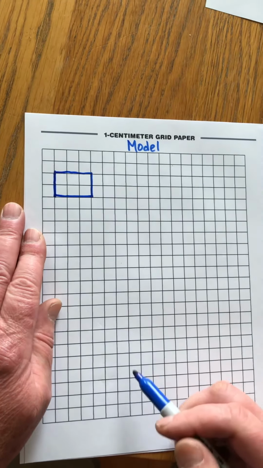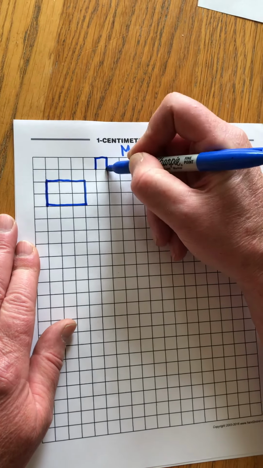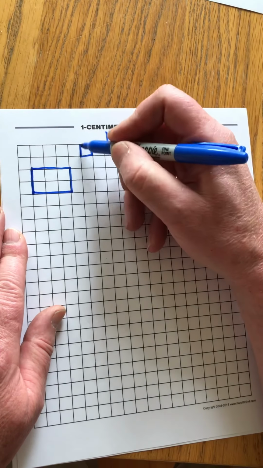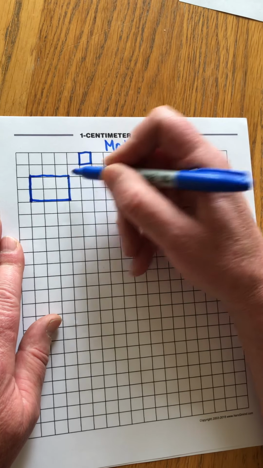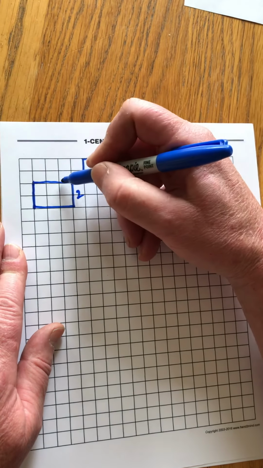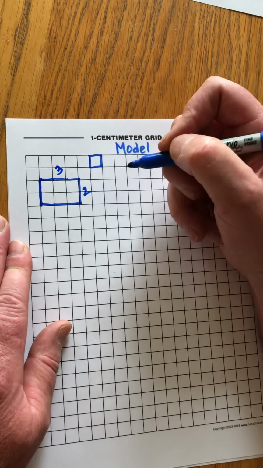Okay, so here's our first rectangle. Oh, by the way, this is 1 square centimeter. So each side is 1 centimeter. Okay, so 1, 2. So this side is 2 centimeters. 1, 2, 3. This side is 3 centimeters.